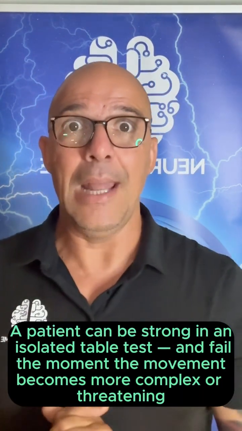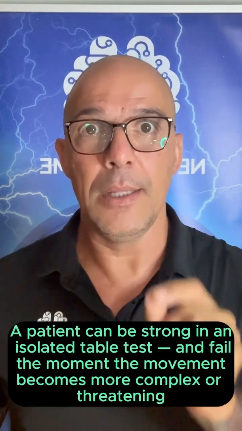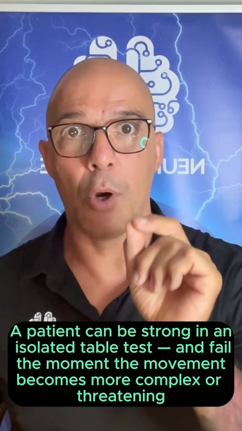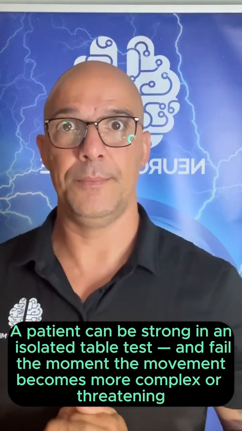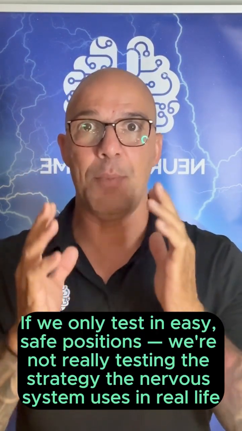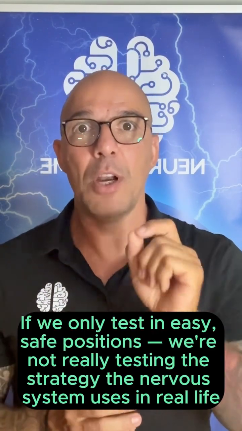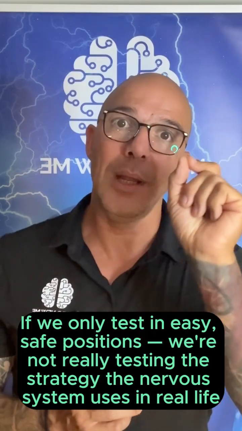A patient can be strong in isolated table tests and fail the moment the movement becomes more complex or threatening. If we only test in easy, safe positions, we are not really testing the strategy the nervous system uses in real life.